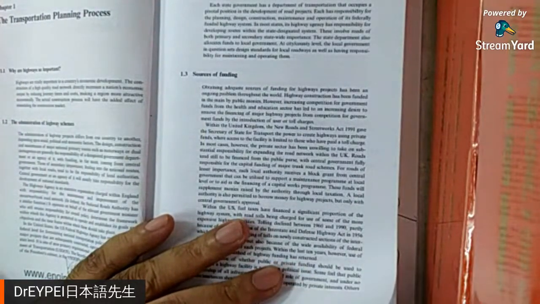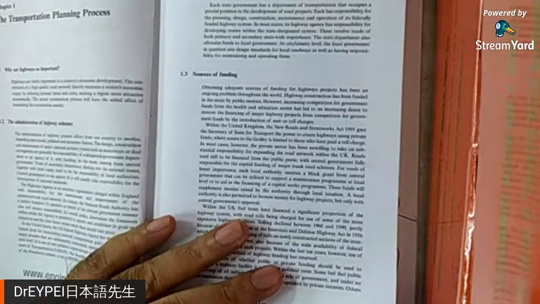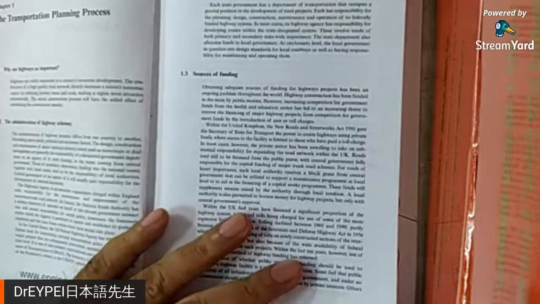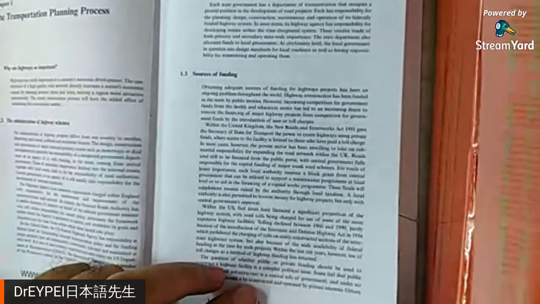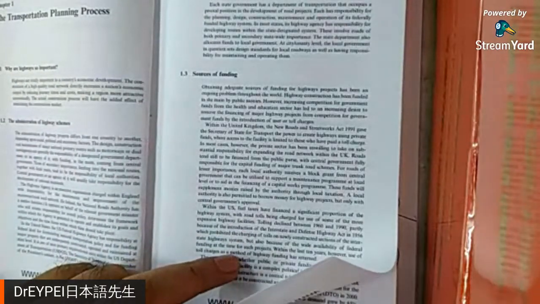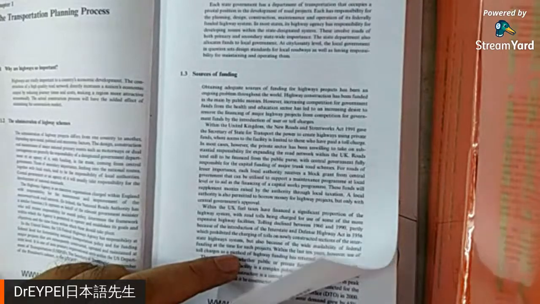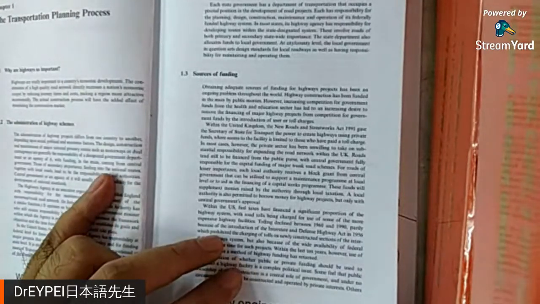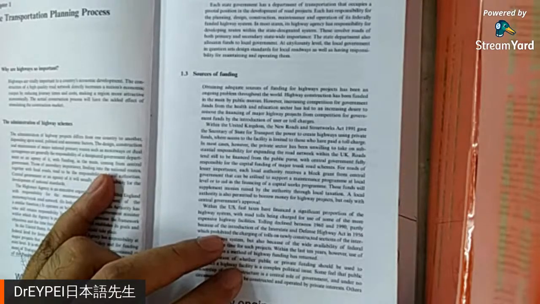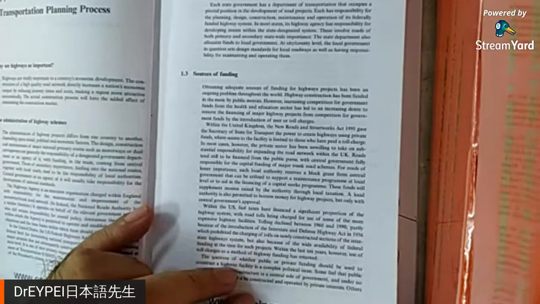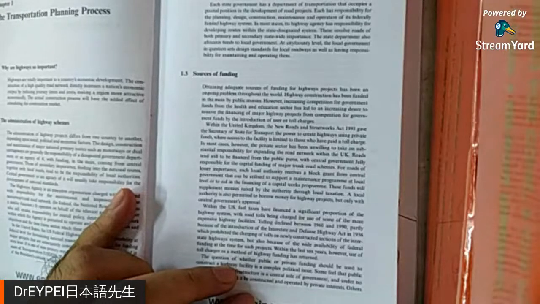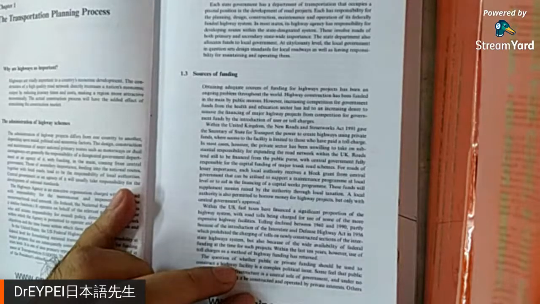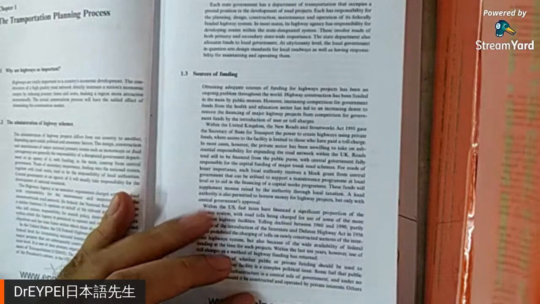So it is more directly related to development and economic factors. Okay. So next, the administration of highway schemes. The administration of highway projects differs from one country to another, of course, depending upon social, political, and economic factors. What do you mean by that? This is because the design, construction, and maintenance of major national primary routes such as motorways or SLEX and NLEX, yeah, are generally the responsibility of a designated government department or an agency.